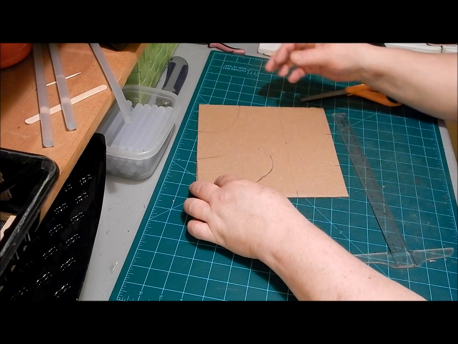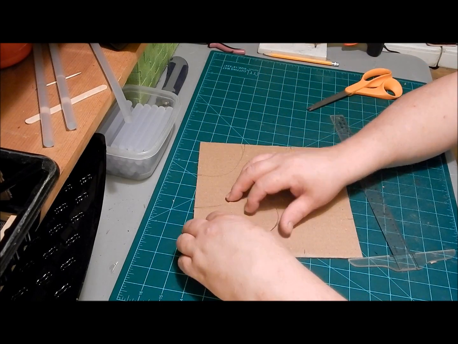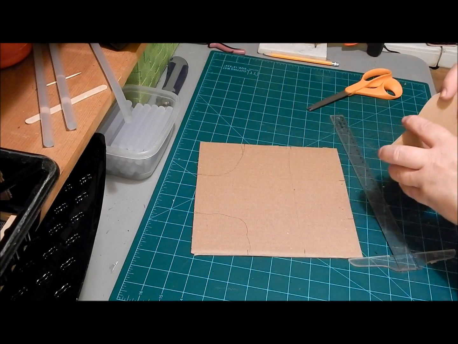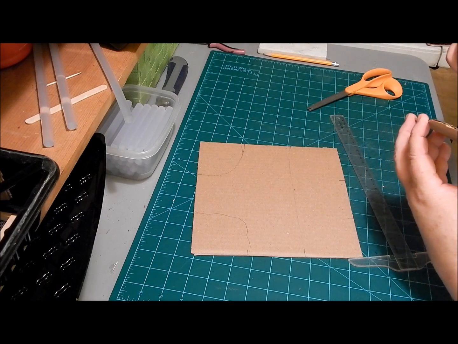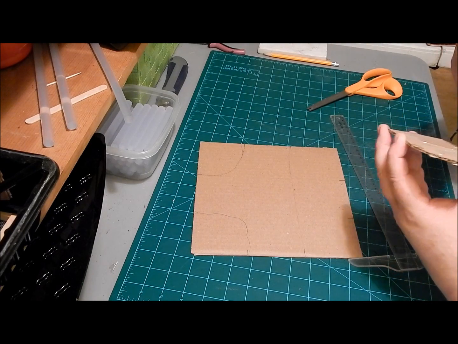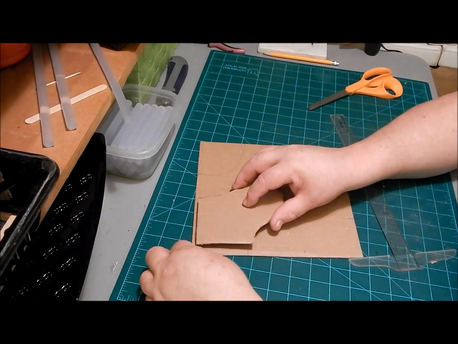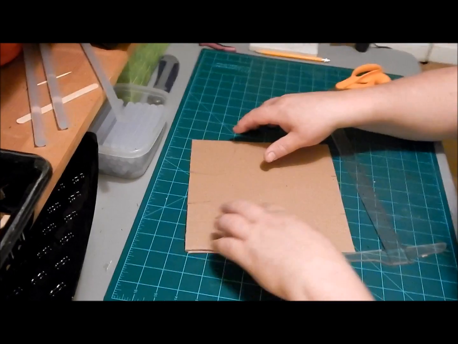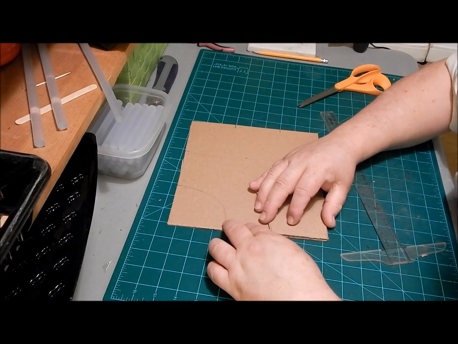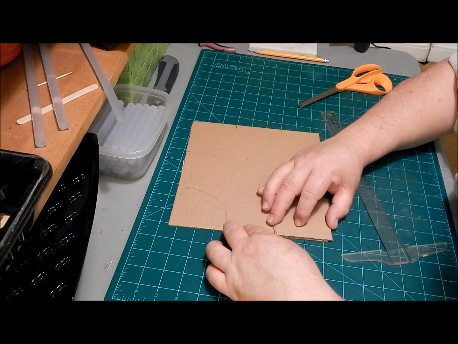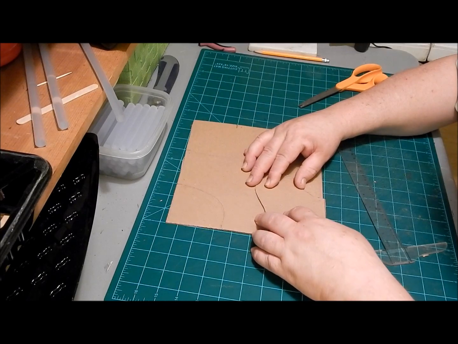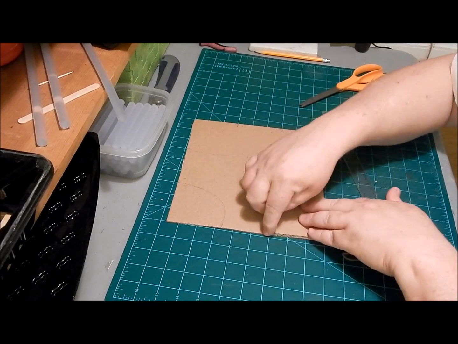And I know that this one's going to go here, because I said that those were going to be the corners. A little hot glue, and make sure that they line up with your 3-inch marks.